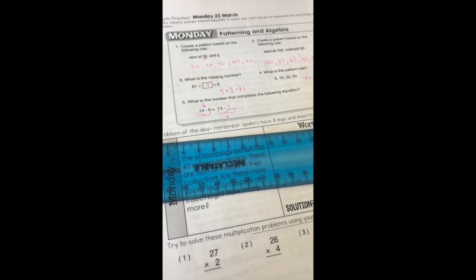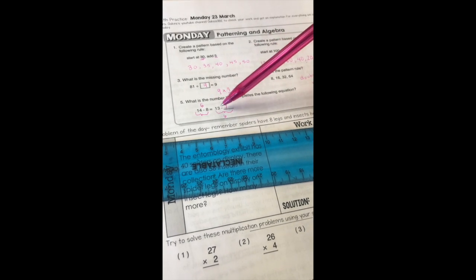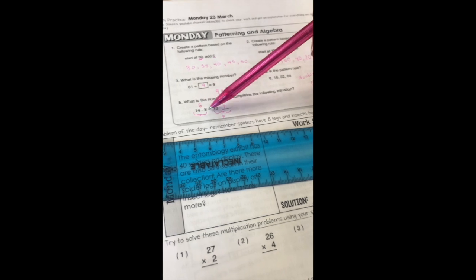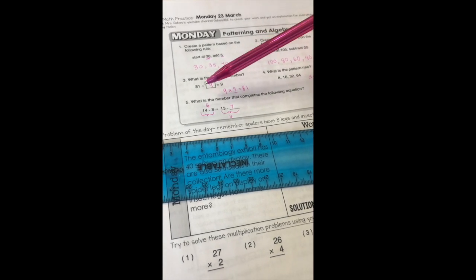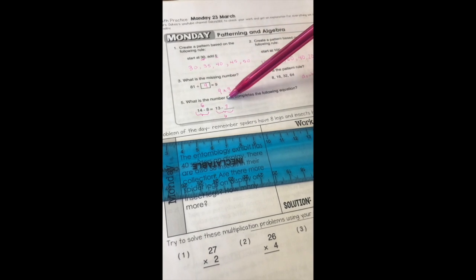14 take away 8 is 6. So this equation balances. It's the same on this side and it's the same on that side. This equal sign doesn't mean give me the answer. It means give me a balanced equation. 6 on this side, 6 on that side.